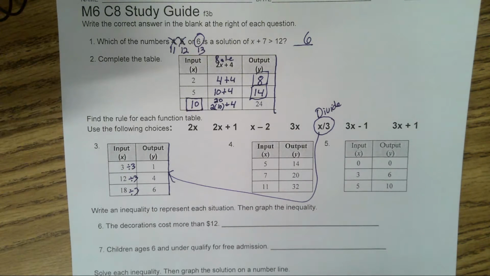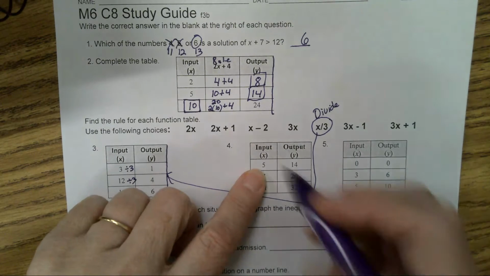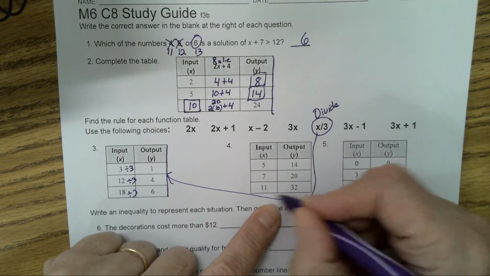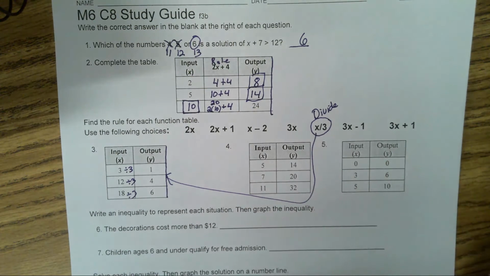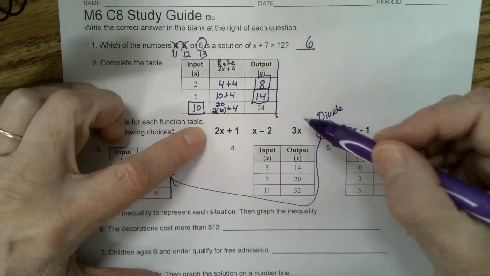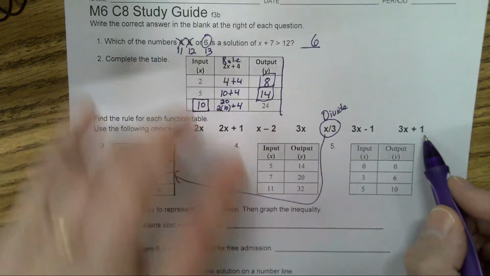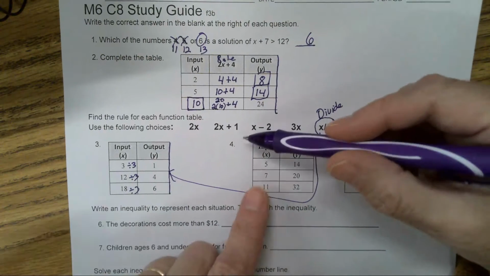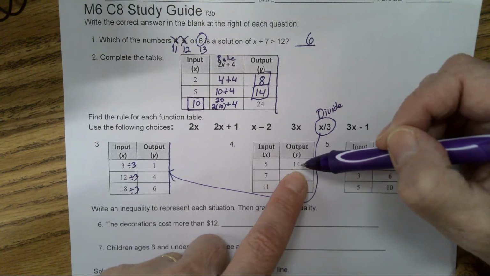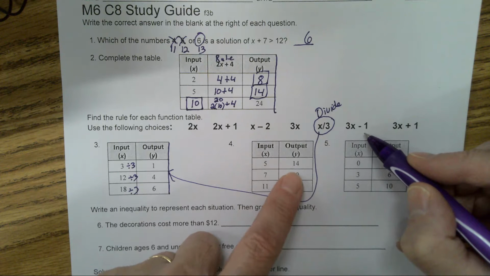On the next problem. Here, 5 turns into a 14, 7 turns into a 20, 11 turns into a 32. Well, it's not multiplying by 2 or 3, so it's either going to be this one or this one. 2 times 5 is 10, plus 1 is not 14, so it's not that one. 3 times 5 is 15, minus 1 is 14.